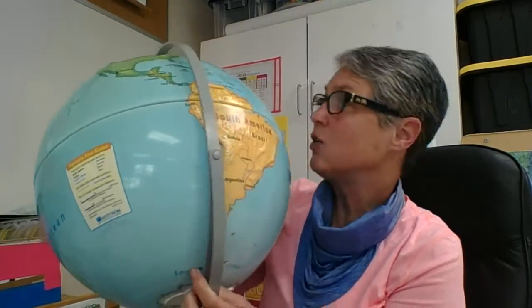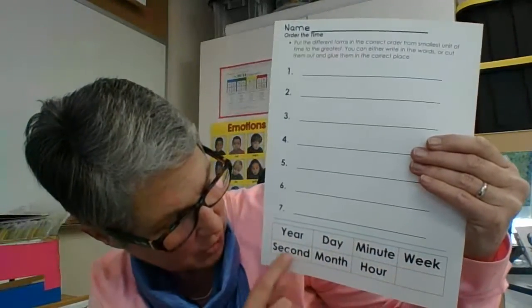Each area of our planet has its own time zone, and as we move through the time zones, the time changes. So, what we're going to do today is look at the different measures of time. Down here, you have all of the measures of time that you need.